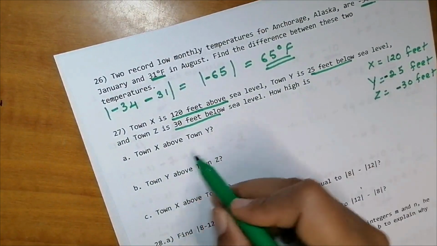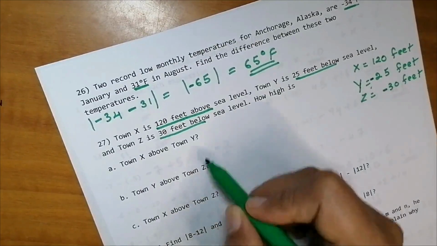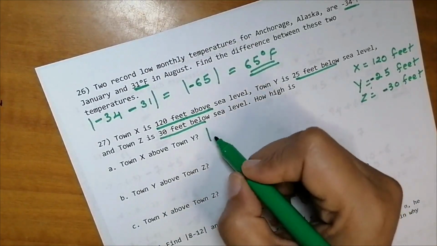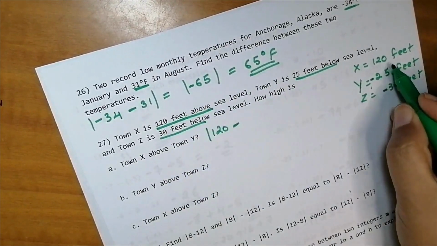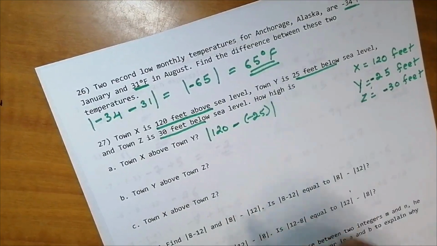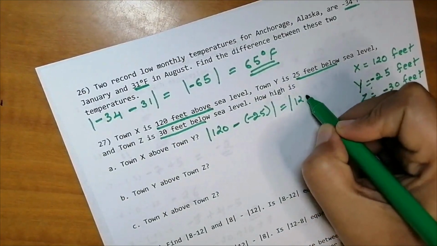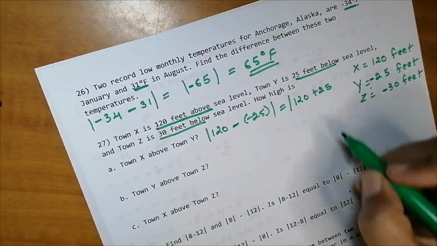How high is town X above town Y? So first you have to compare X and Y. Again, it's a matter of finding the distance, the difference. So we get X minus Y, which is 120 minus minus 25. So this is 120 plus 25 basically, right?